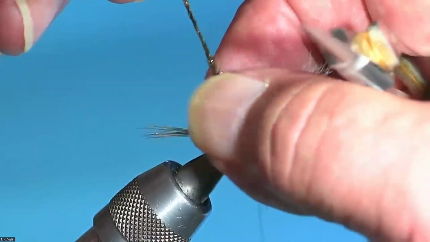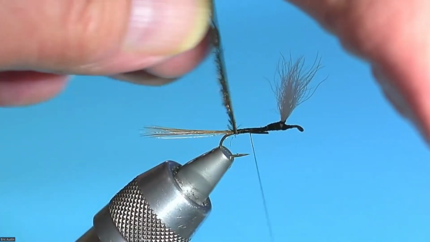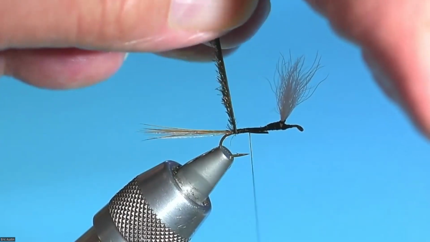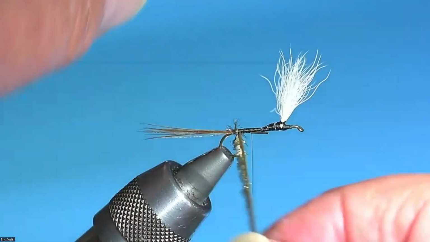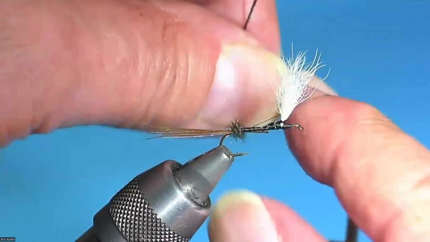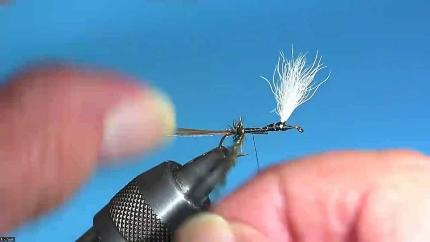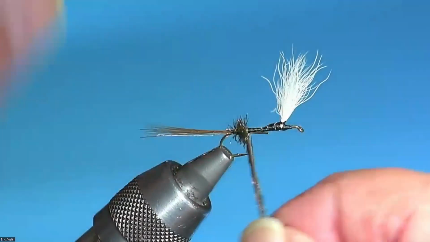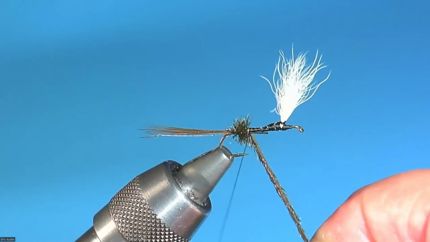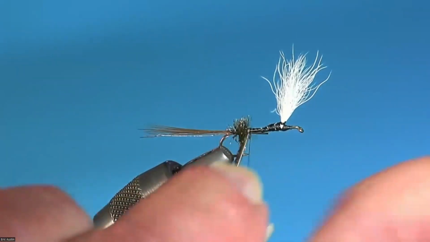I do 4 turns of it on a fly this size, and I want the stem protruding because if I'm just wrapping this way, it results in a denser body, a denser butt, I'll call it. Salmon flies, they call this the butt. Well, that's maybe one too many turns.